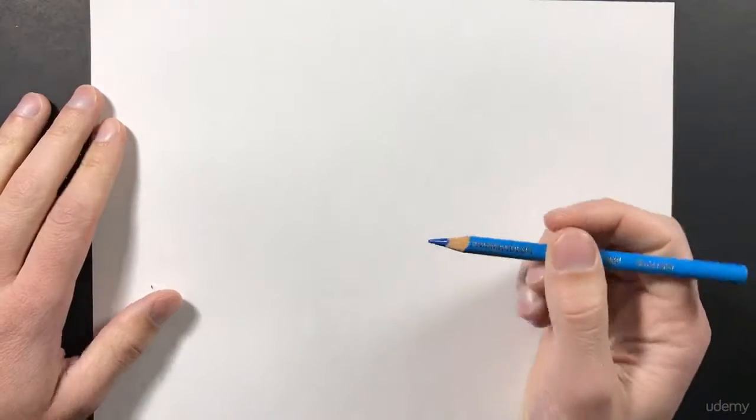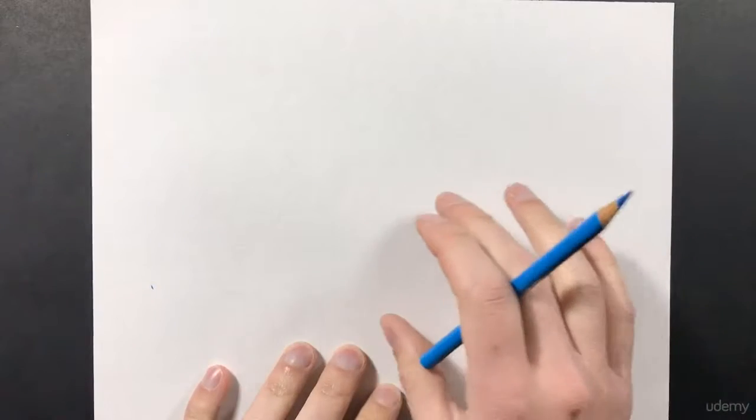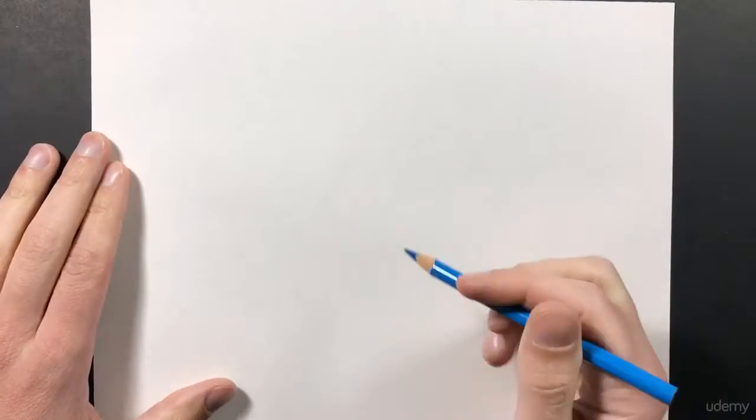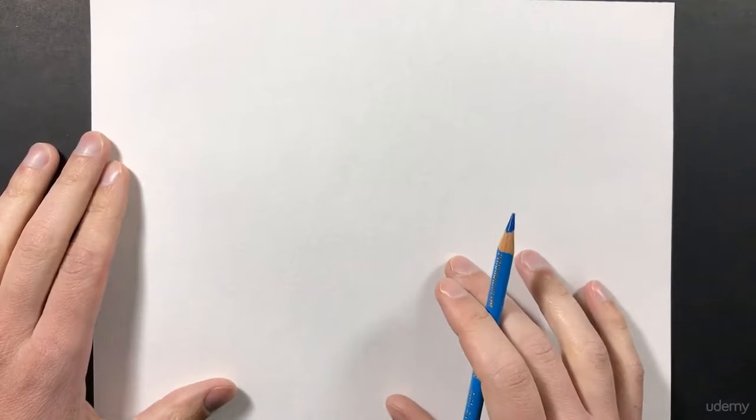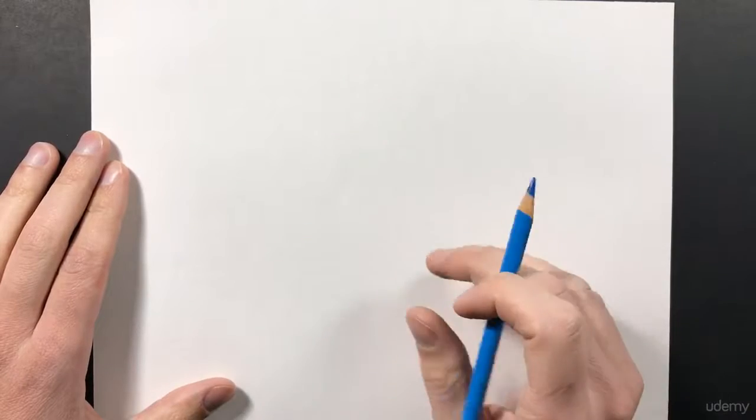Alright, in this lecture, we're going to go ahead and do one more example of using form to draw out the base of our drawings. So what we're going to be drawing in this lecture is a landscape. And it's going to have mountains and trees, and we want to break those down into simple geometric forms. So let's go ahead and get started.